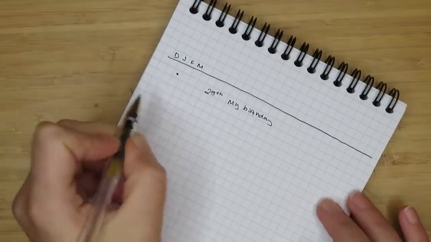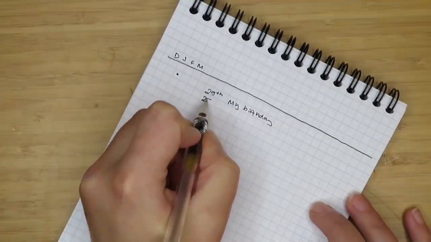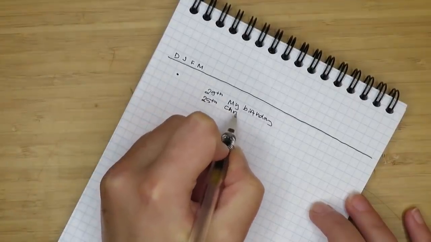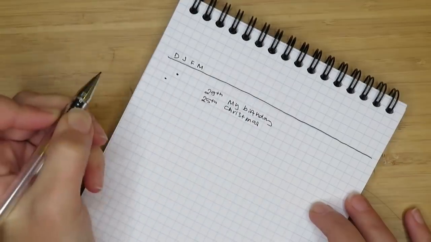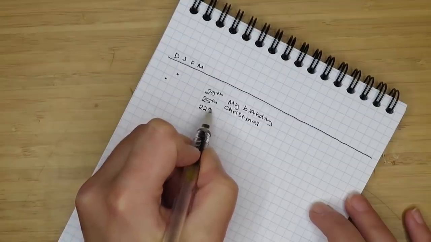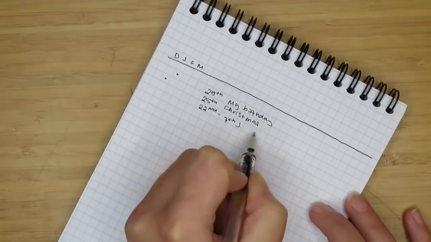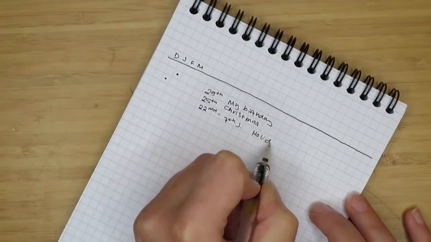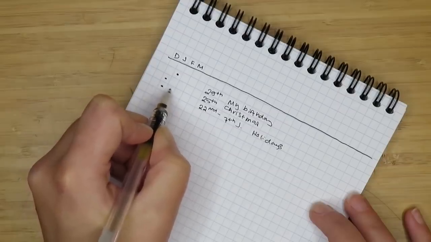So that might be a little bit easier to see. Then let's say the 25th is Christmas, so I would do a dot under December. And I have my school holidays from the 22nd until the 7th of January, and I would write down holidays. And I personally would probably do this dot for both.